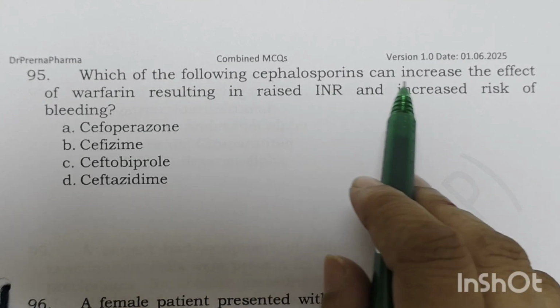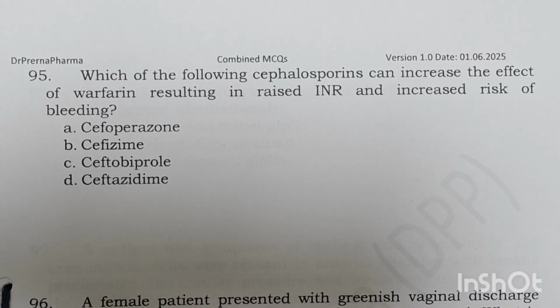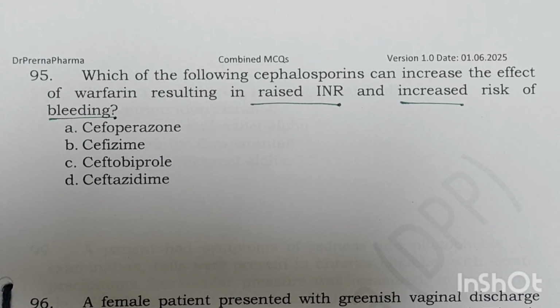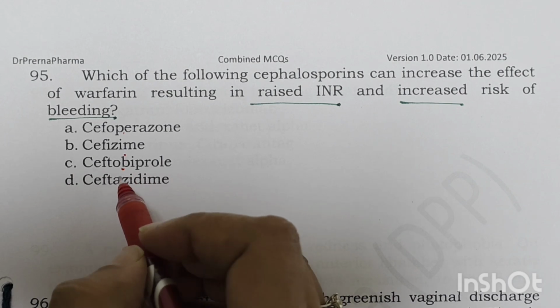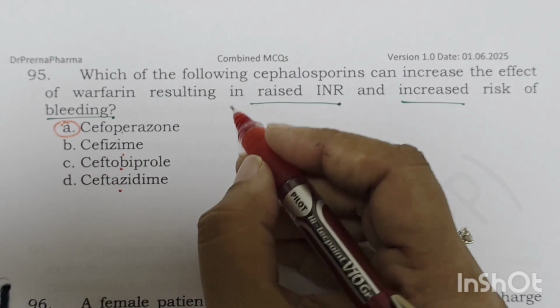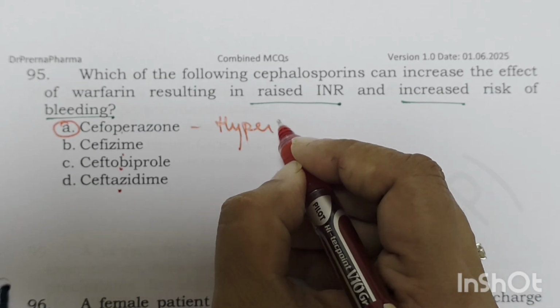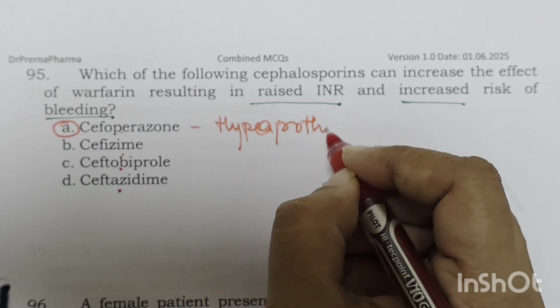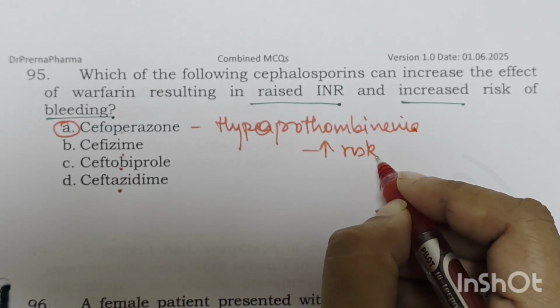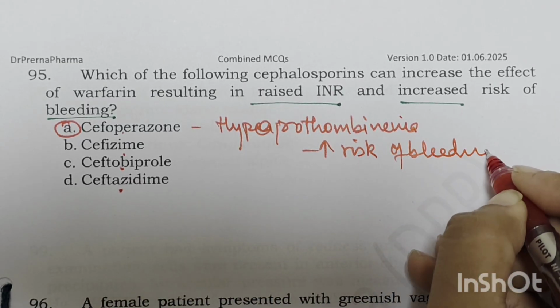Next question: which of the following cephalosporins can increase the effect of warfarin, resulting in raised INR and increased risk of bleeding? The options are cefoperazone, cefixime, ceftobiprole, and ceftazidime. Out of these drugs, cefoperazone can cause hypoprothrombinemia and increase the risk of bleeding. So cefoperazone is the answer.